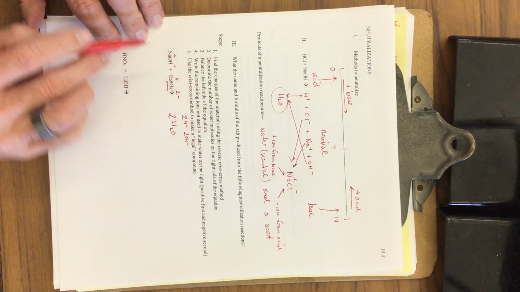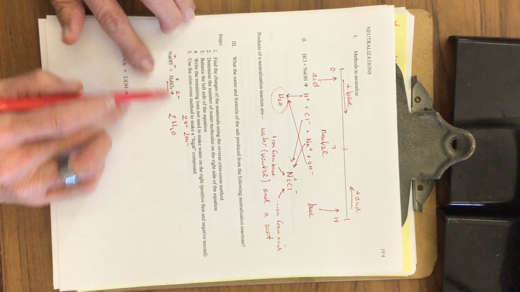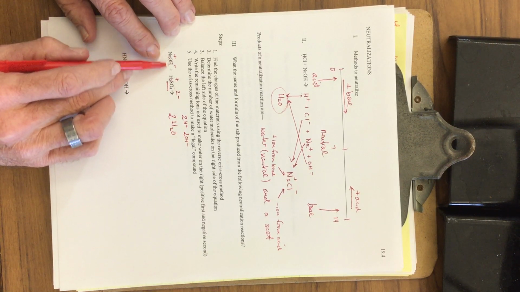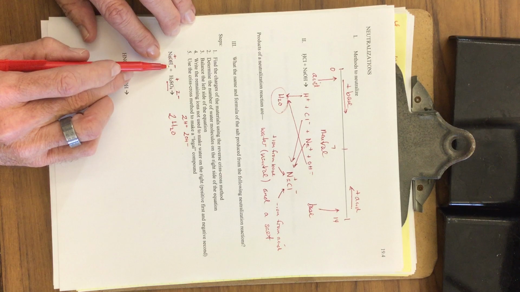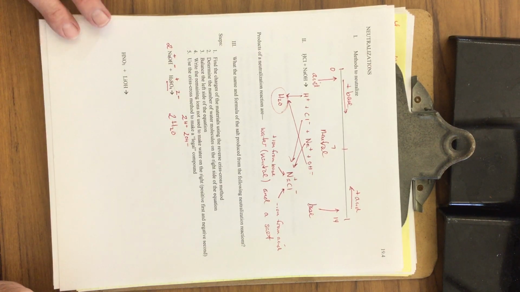Now we need to balance the left side of the equation. Well, again, I have my 2 H's here, and I needed the 2 OH's. Well, here's my OH's, and I can balance, remember, using coefficients. So I'm not going to put a 2 there. I'm going to put a 2 over here.